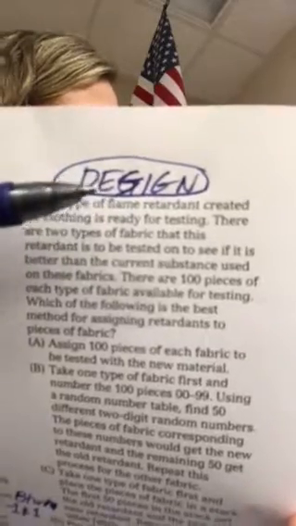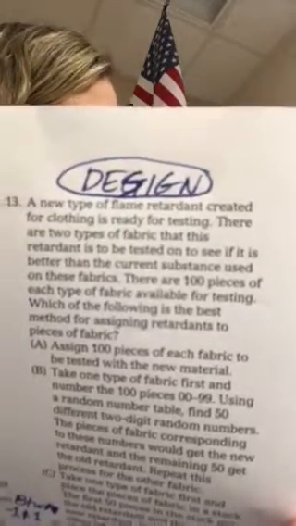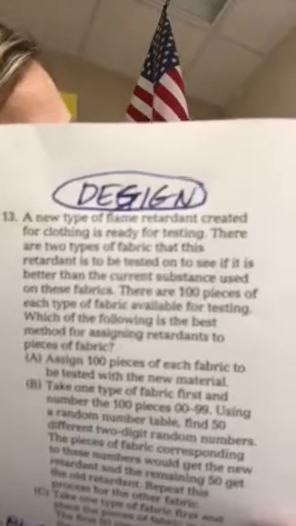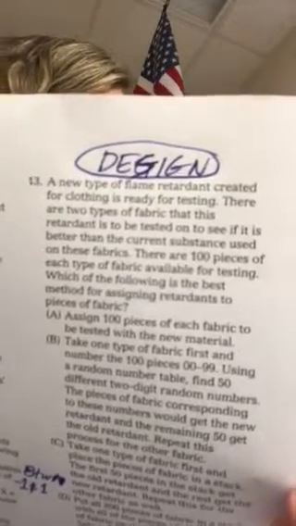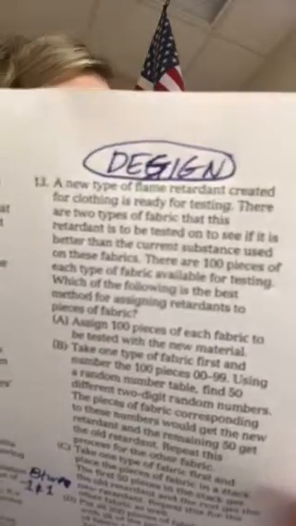However, we're going to need to compare that to probably the old. So they said, you've been given 2 types of fabric to see if in fact it is better than the current one we use. 100 pieces come from each type. So it looks like you're going to get 100 samples of the old and 100 samples of the new type.